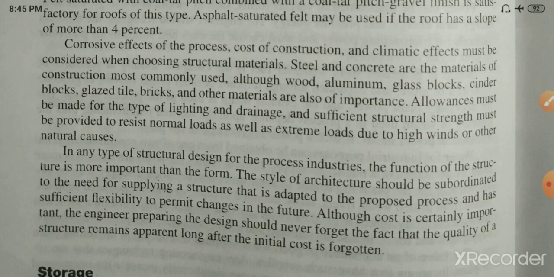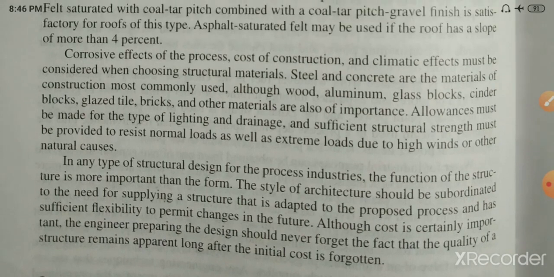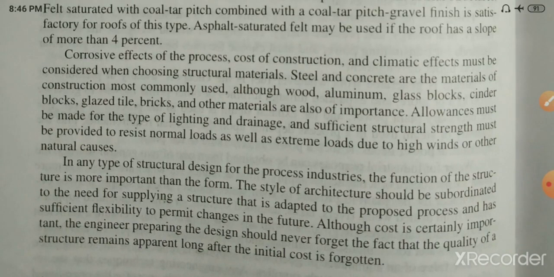Steel and concrete are the materials of construction most commonly used, also wood, aluminium, glass blocks. Okay, provision is to be made for the type of lighting and the drainage. Okay, the drainage is what we arrange for the stand. And sufficient structural strength must be provided to resist normal loads as well as the extreme loads due to the high wind or other natural causes.